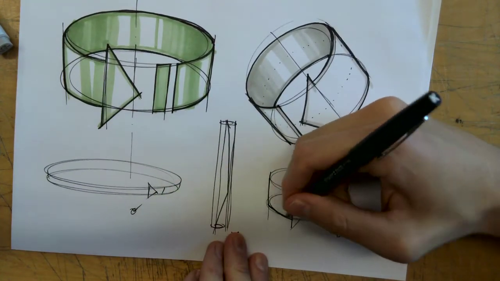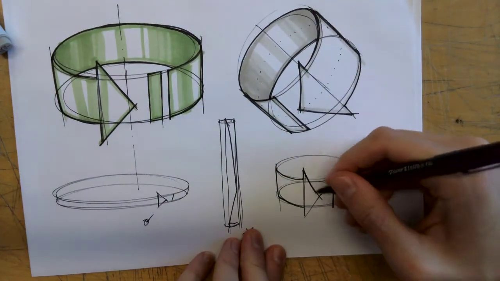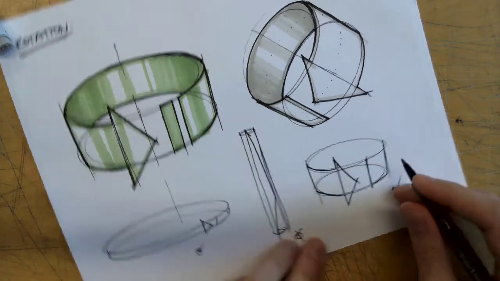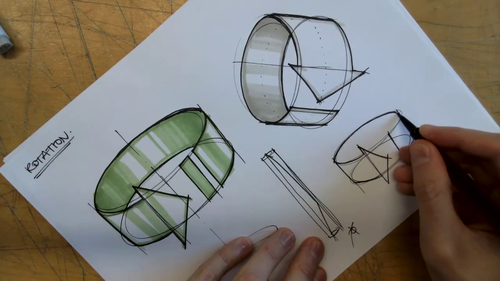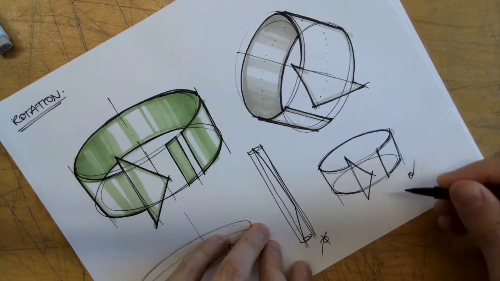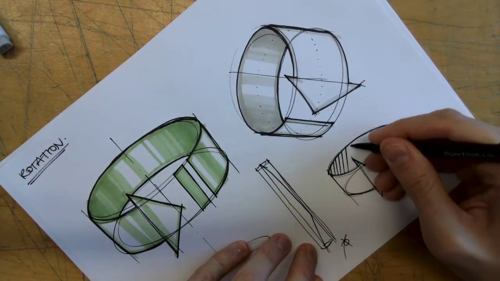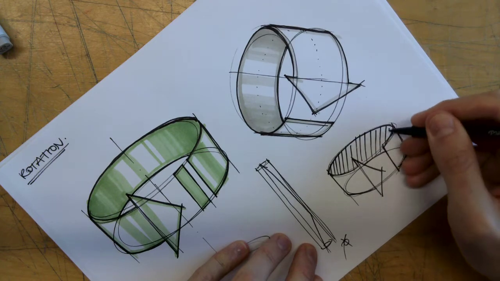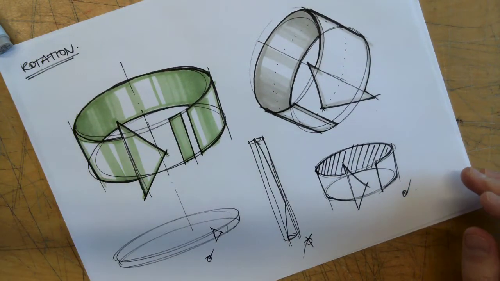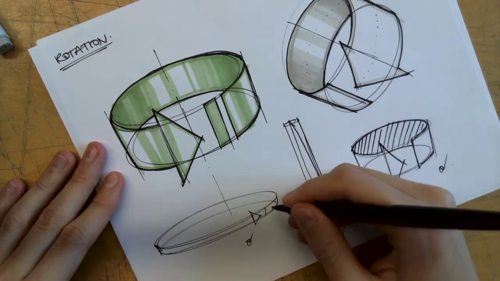So let's just add some line weight to this one, just for the sake of it. And we don't have to mark or render everything on the page. That's a good general rule of thumb. But line weight's always good, easy to put down, and maybe a little bit of hatching. So doing it on the inside. And let's add some line weight here as well, why not?